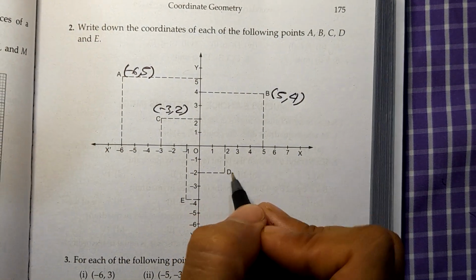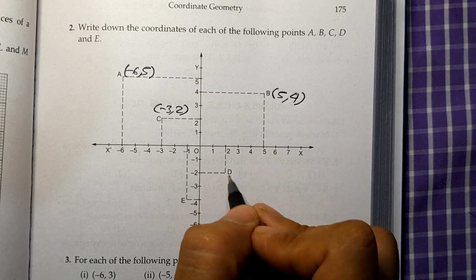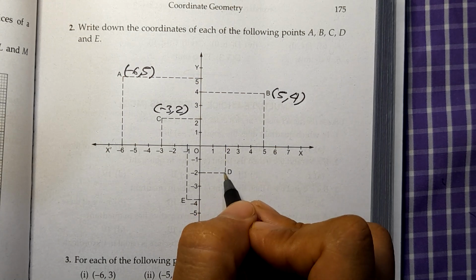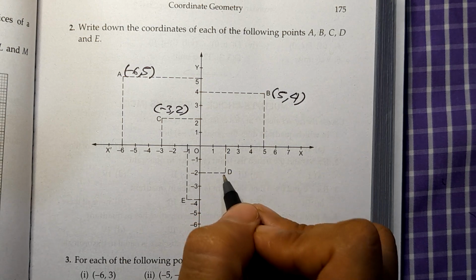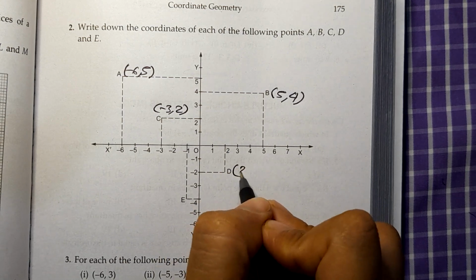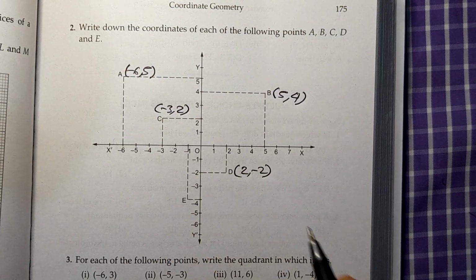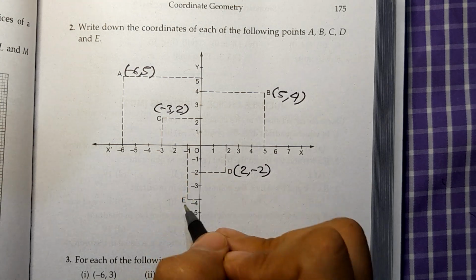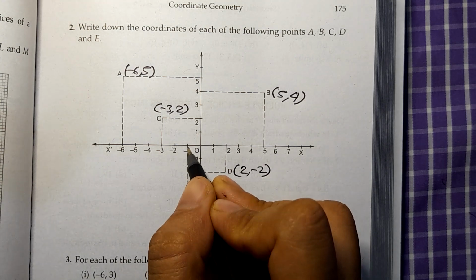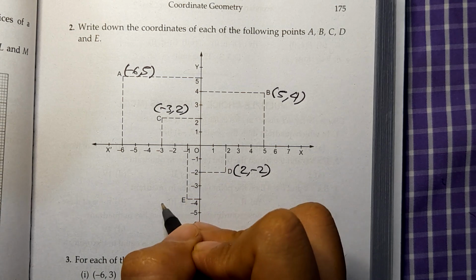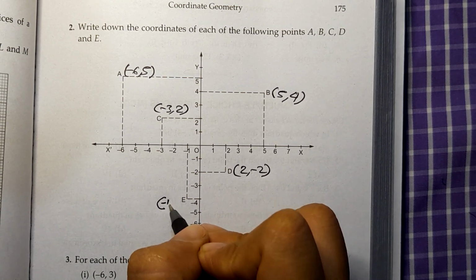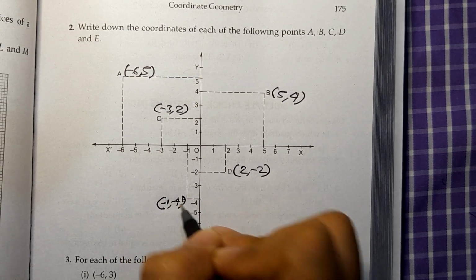Here is D. X is how much? Go to the x-axis. This is 2. Check the x first. The x is 2. Then check the y, -2. So this is 2, -2. Now E. Check the x. X is -1, y is -4. So it will be -1, -4.